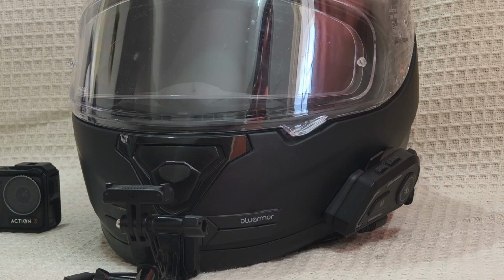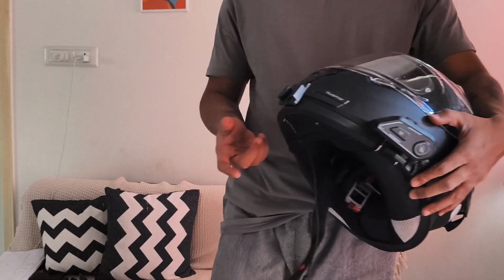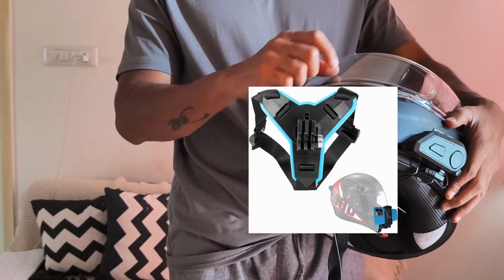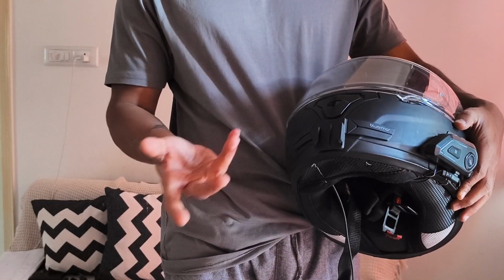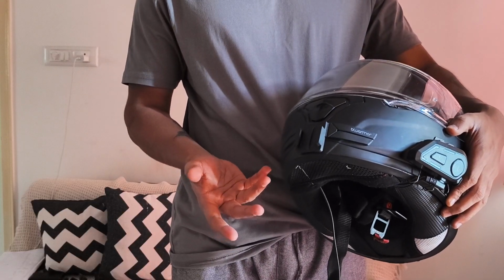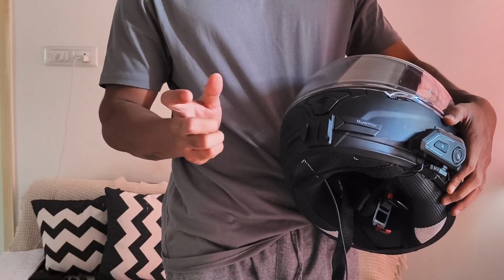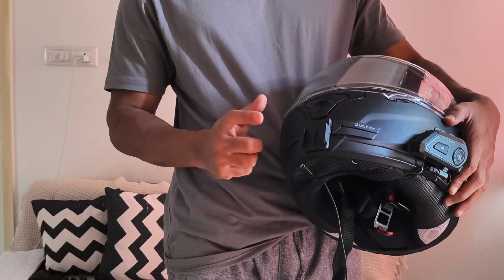To mount the camera on the helmet, I'm using a Blue Armor chin mount. I got this one for 399 rupee. Compared to the one which can be mounted using those straps, I won't recommend that. You will get those for around the same price, almost 200 rupee. But I would suggest you to invest in this one as this is much more secure.